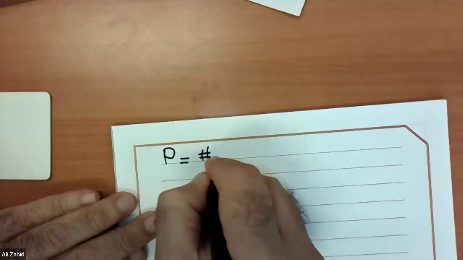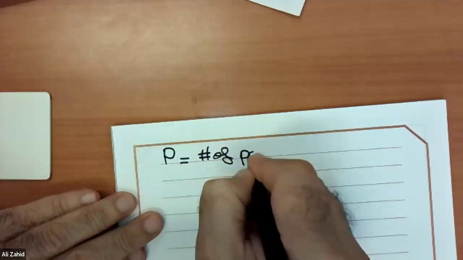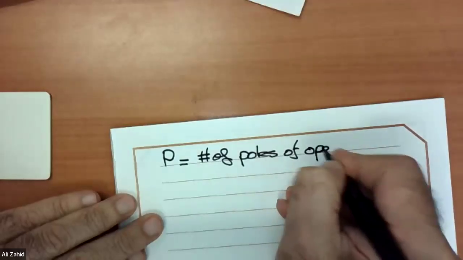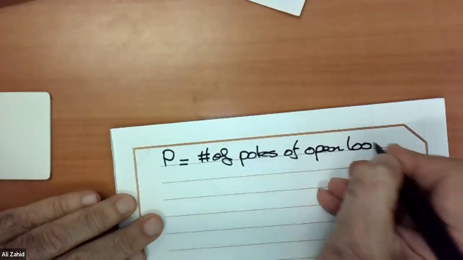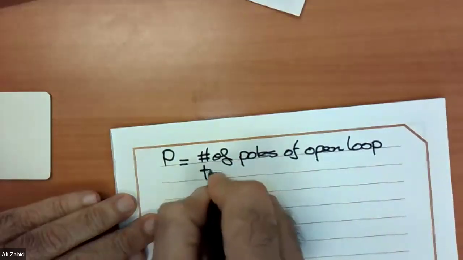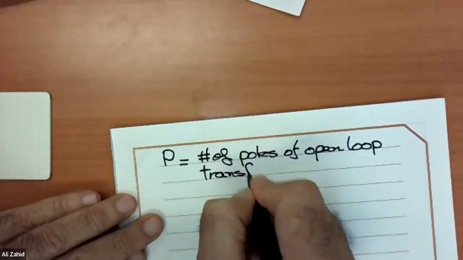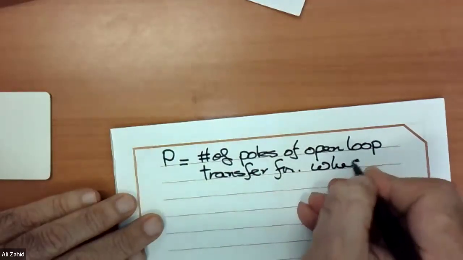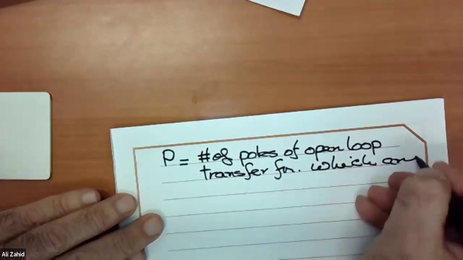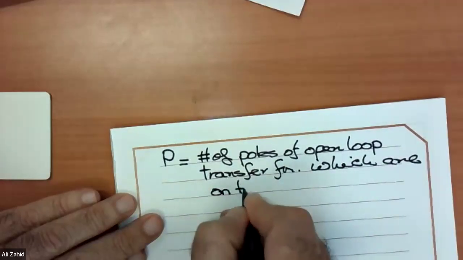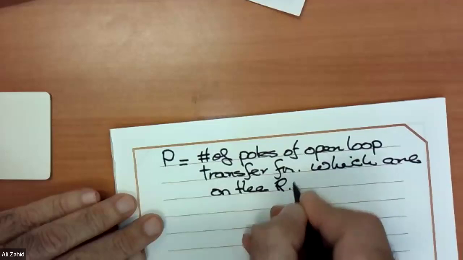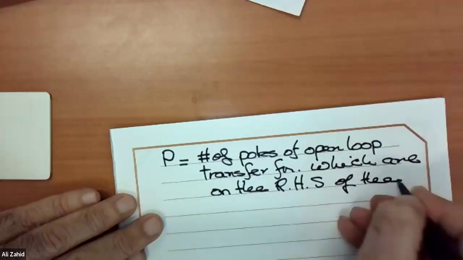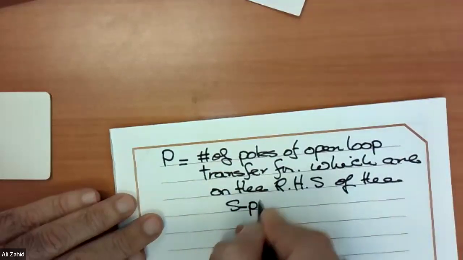It is the number of poles of the open loop transfer function which are on the right-hand side of the S-plane.